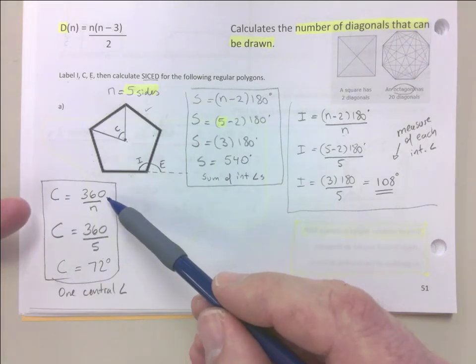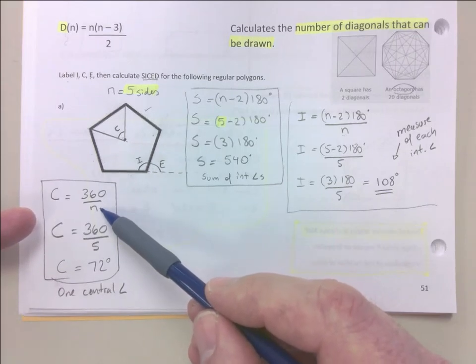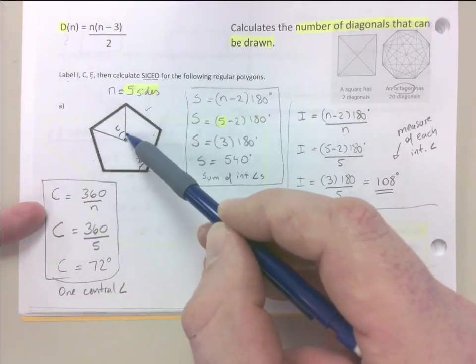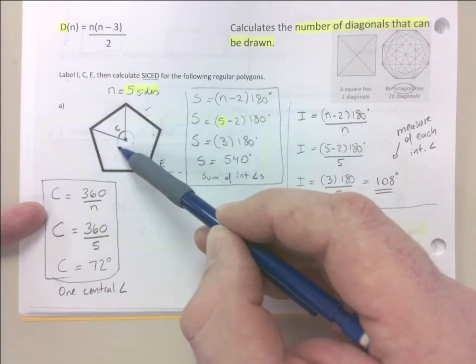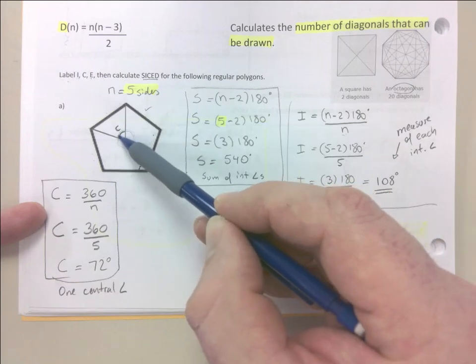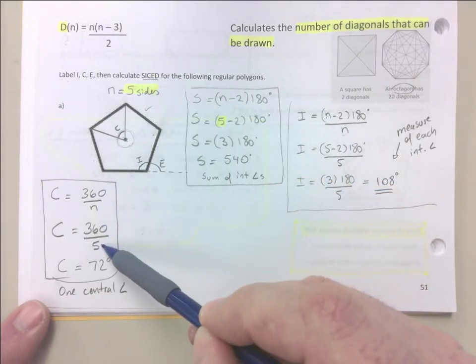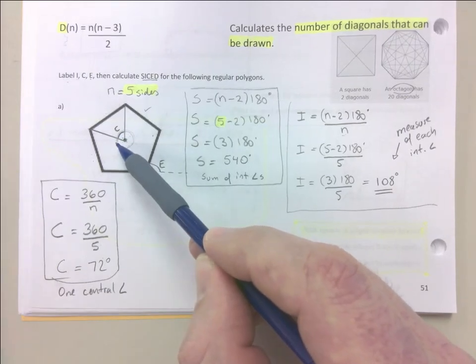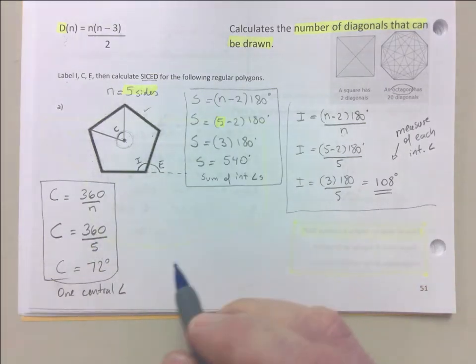I don't want to talk too long about the formulas, but does it make sense that it's 360 divided by n? Think about it. If you were at the center and you go a full circle, that's 360, right? You're splitting 360 into 5 equal angles. So that's why you end up with 72. So it's 72, 72, 72, 72, 5 times, and you get your 360. Okay. Fun stuff, I know.